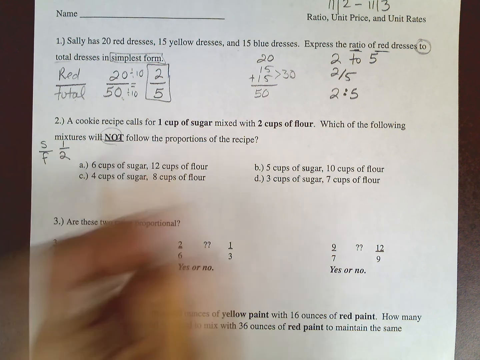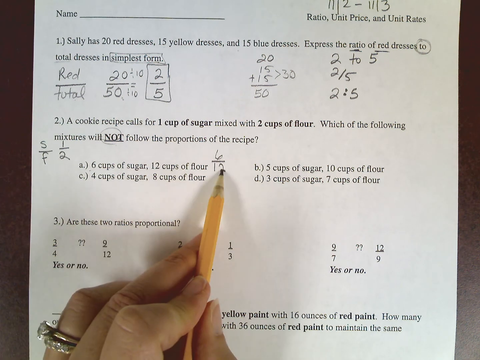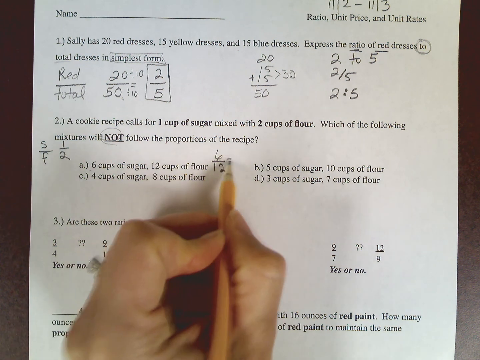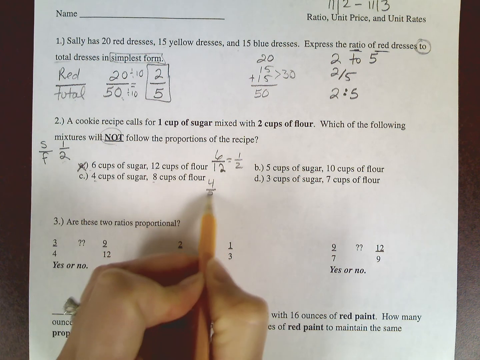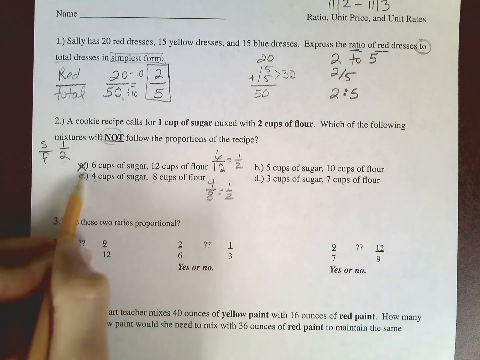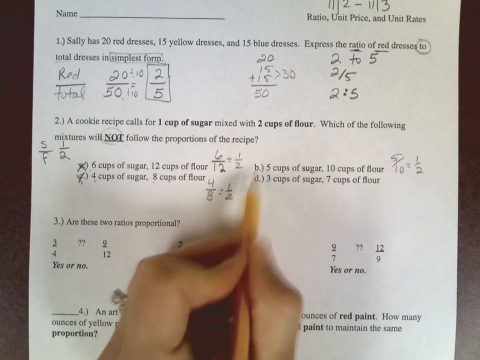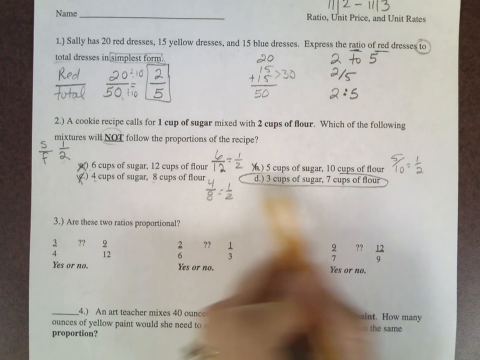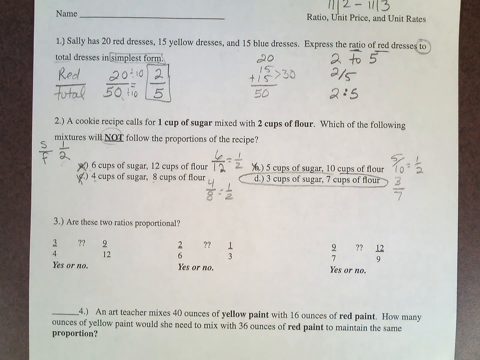So they're looking for which one of these ingredient amounts, when I write them as a fraction, will not reduce to 1/2. So 6 over 12 does reduce to 1/2. So we know it can't be that one. I'm looking for one that does not reduce to 1/2. 4 over 8. Well, 4 is half of 8. That reduces to 1/2. 5 over 10. That reduces to 1/2. And you might have already looked and said, I don't need you to reduce all these, Mrs. Carl. I can tell right away. 3 over 7 does not reduce to 1/2. So that would be our correct answer for number 2.